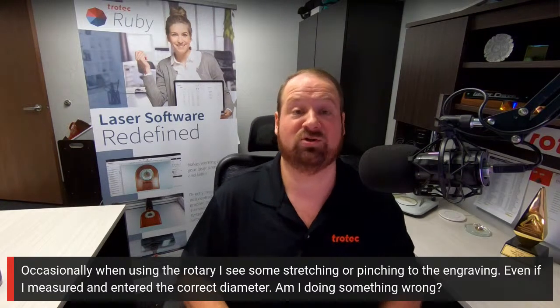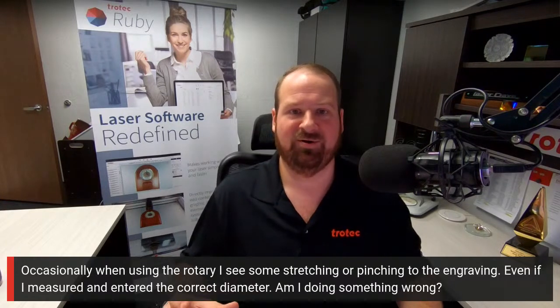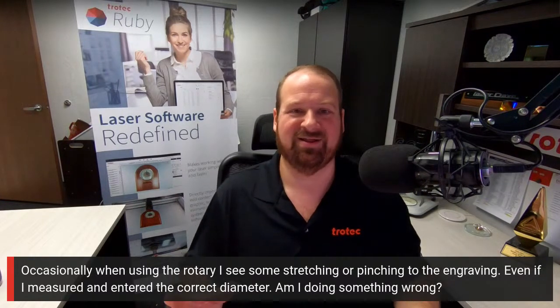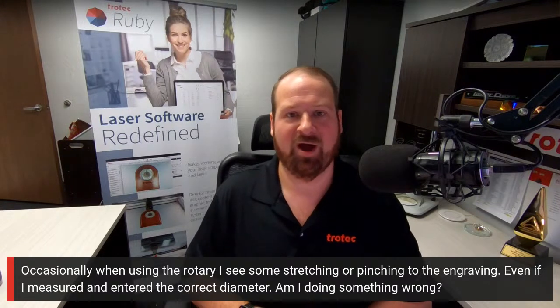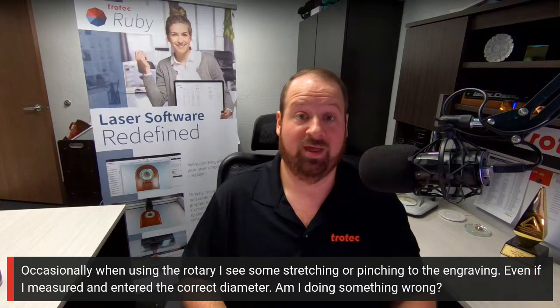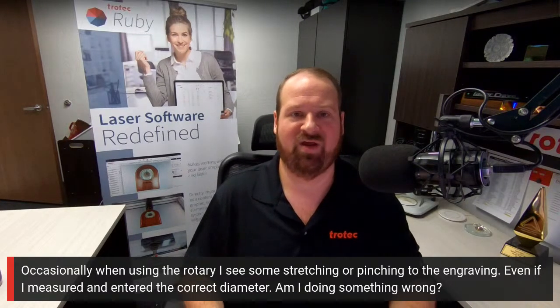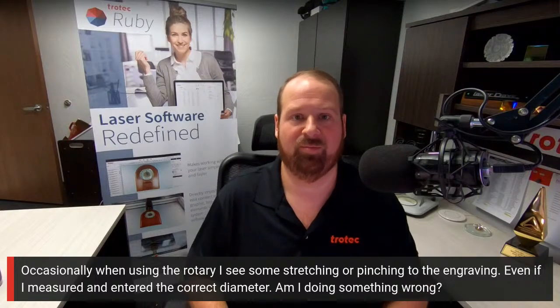For example, if you were to try to do a circle and it's not a perfect cylinder and you engrave that circle, it always looks a little distorted. There's no way to compensate for that because the diameter is right, it's rotating correctly, but the problem is the diameter varies. And when the diameter varies, that circle looks slightly elliptical.